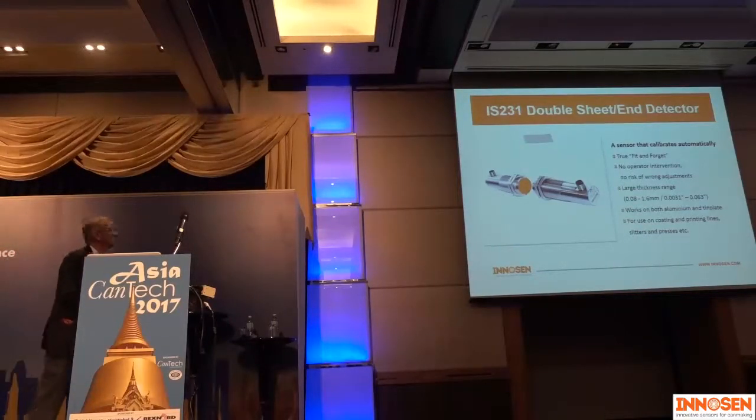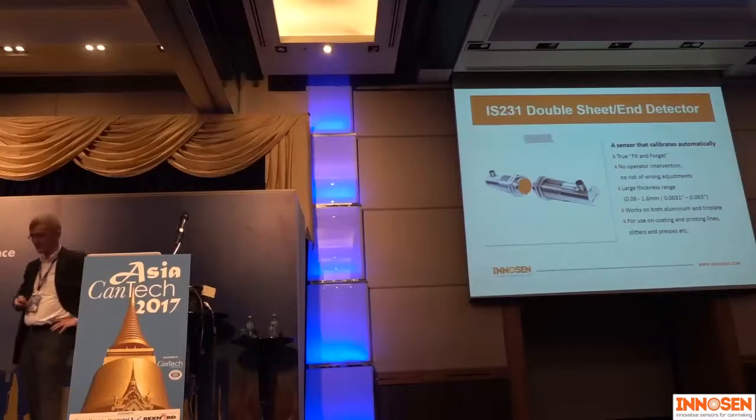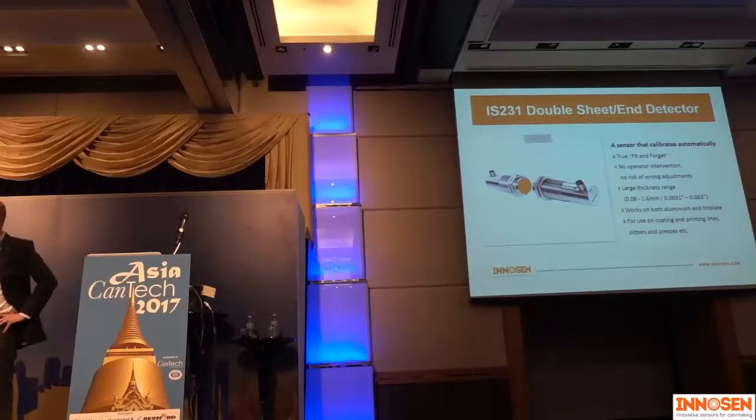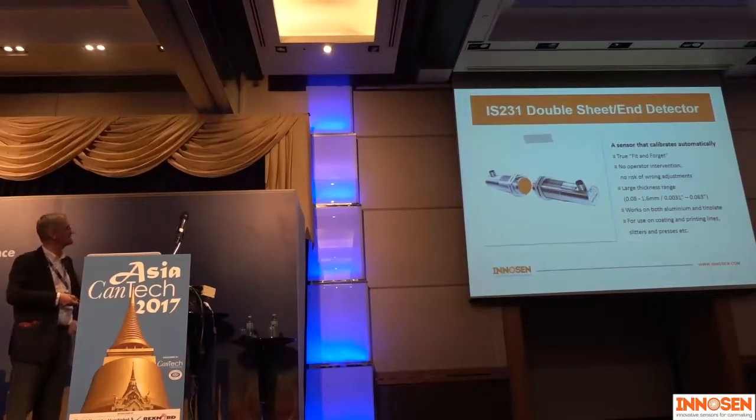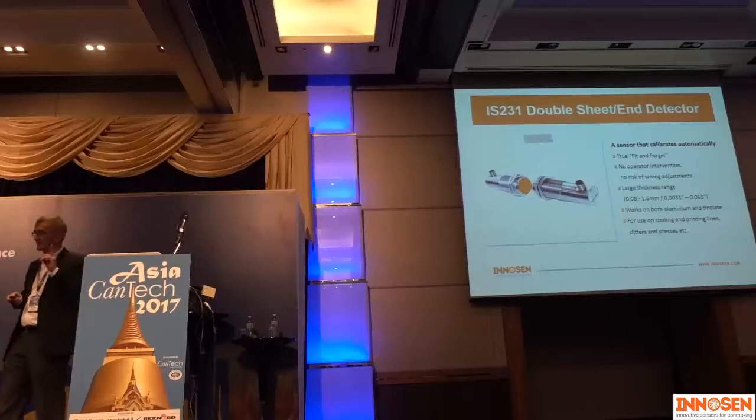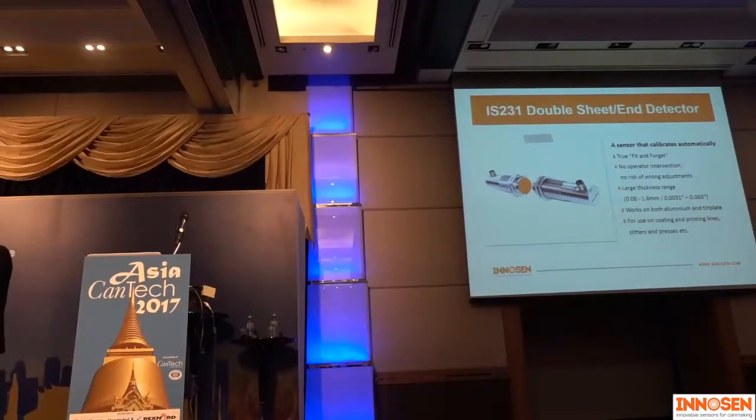Double sheet. Everybody here would probably use double sheets. And you would wonder and say, why on earth did you even develop one? Because there are so many on the market, why bother? Well, we were actually asked by one of the world's biggest can makers to make one. Why? And this is part of the fault code and effect analysis. They work brilliantly if you adjust them. But if you forget to adjust them, or if you adjust them wrongly, you might as well not even have one. So what they wanted was one that you could not adjust.